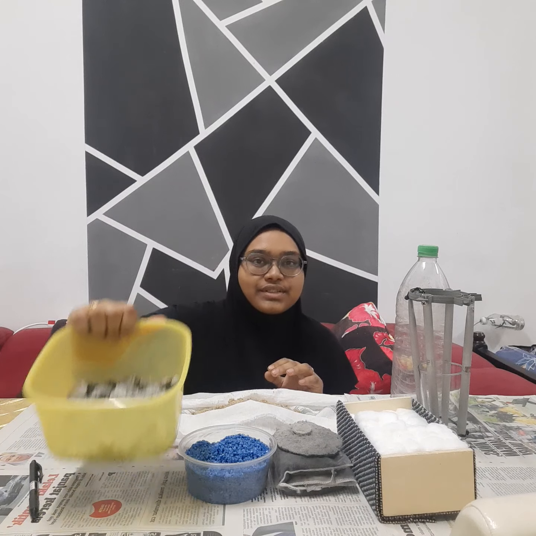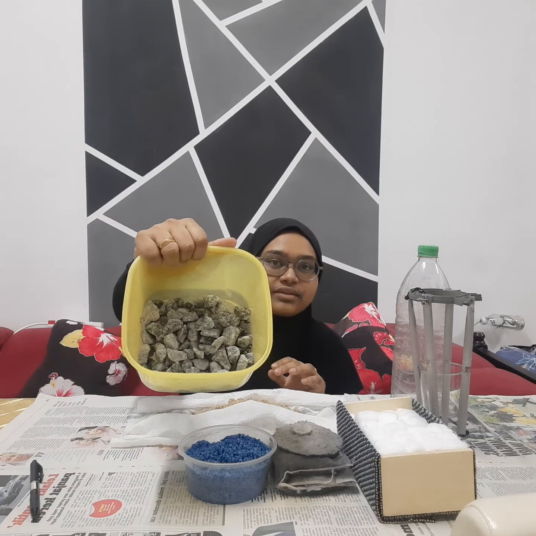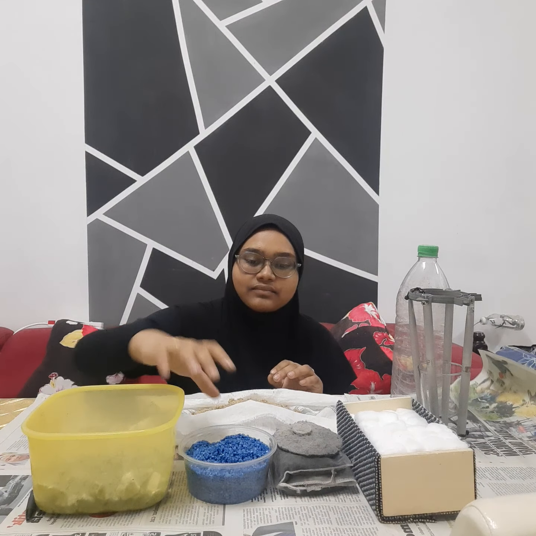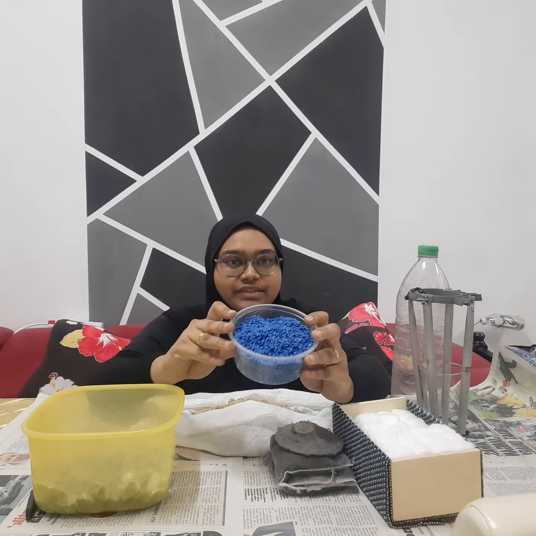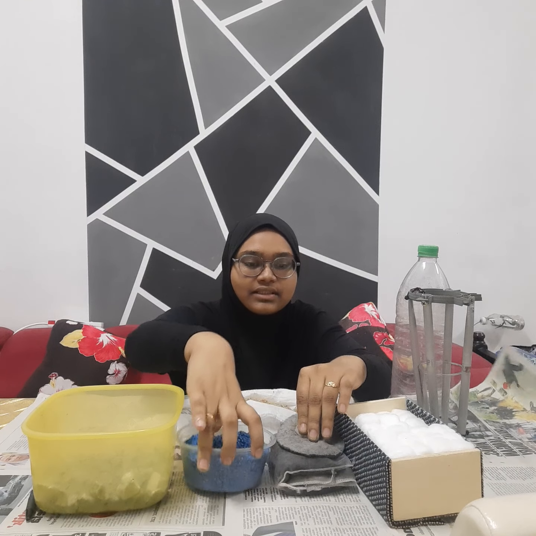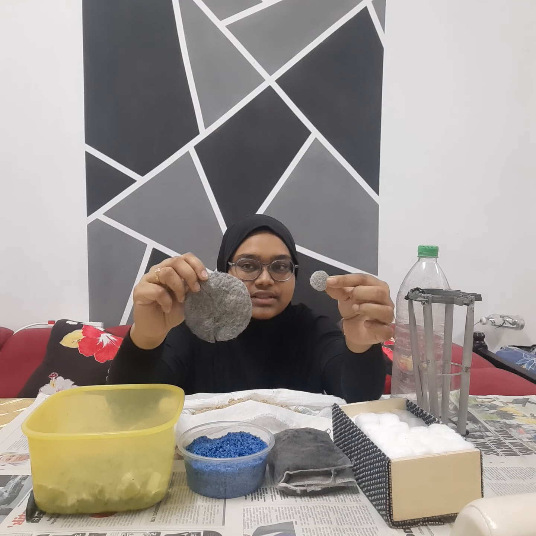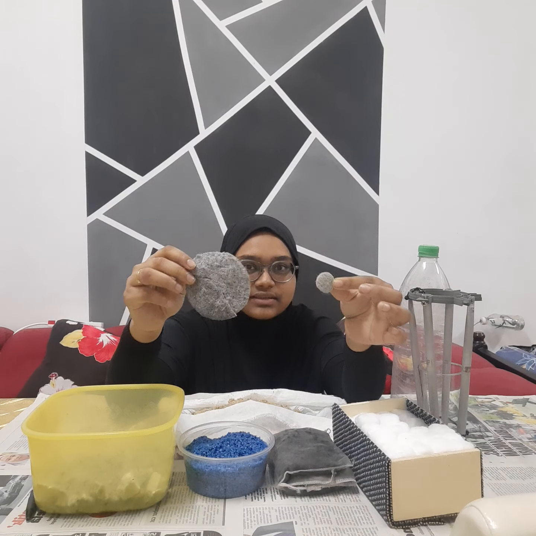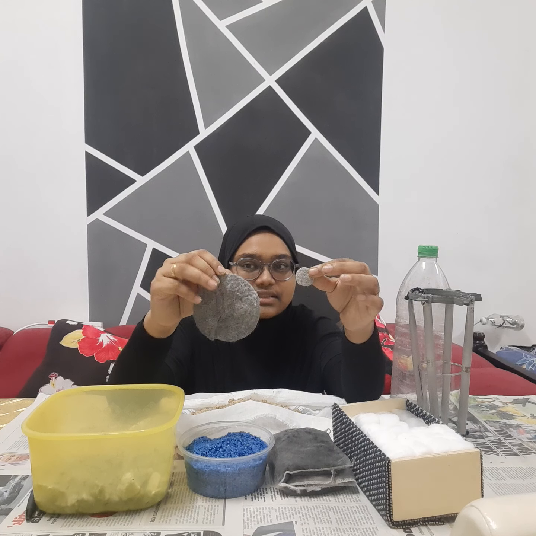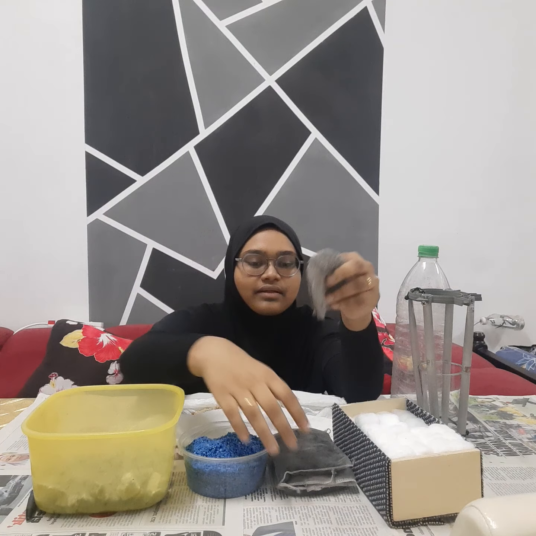Okay, so now I would like to show the things that I use to filter my water. I use crushed stone, gravels, and sponge, which I cut in a circle.